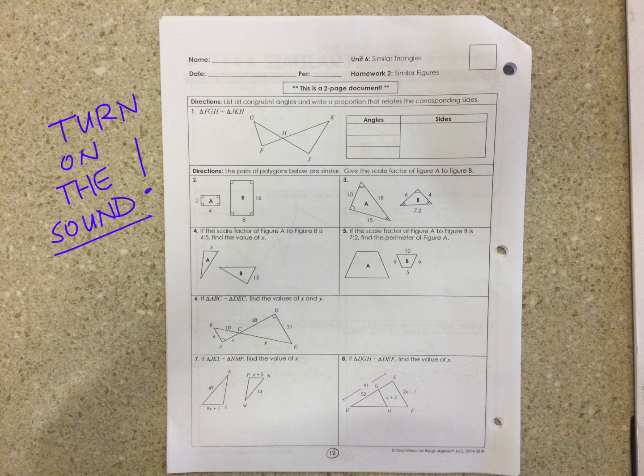The first thing I need you to do is turn on the sound so you can hear what I'm going to tell you to do. Thank you. Now that you can hear me, maybe, I hope, I need you to do page 12 and page 13 in your packet.